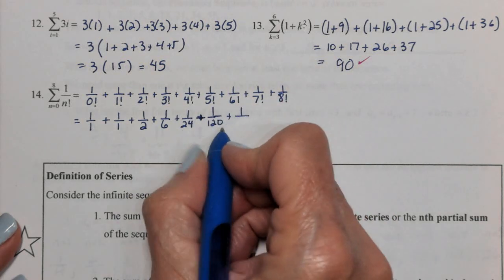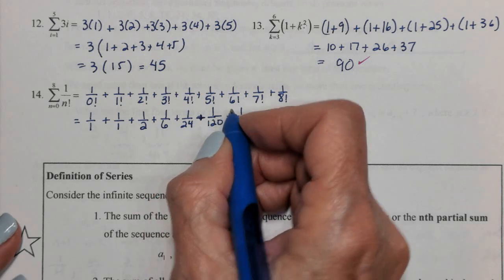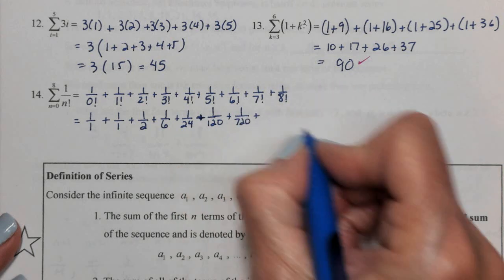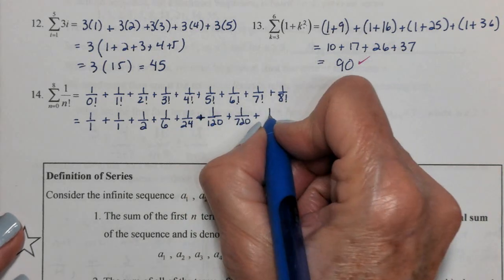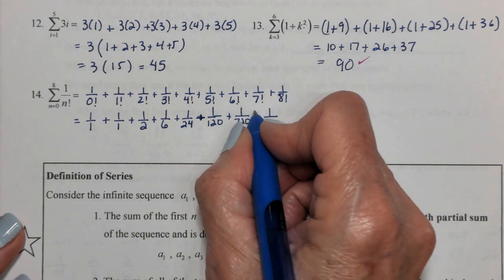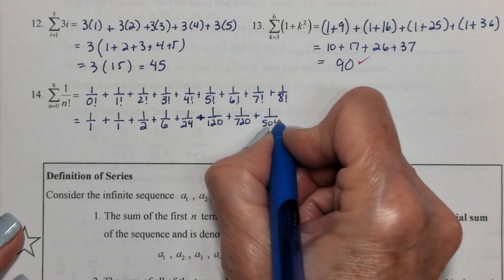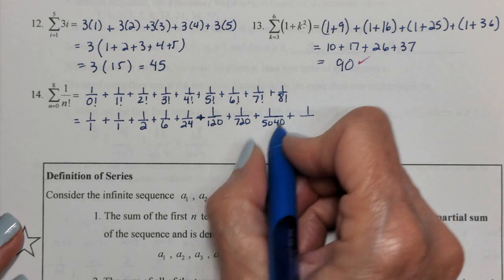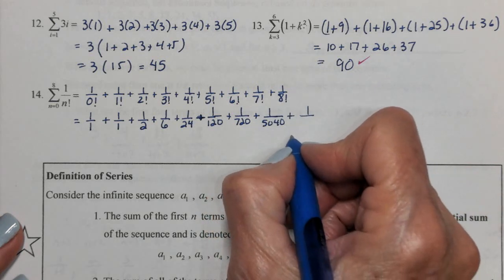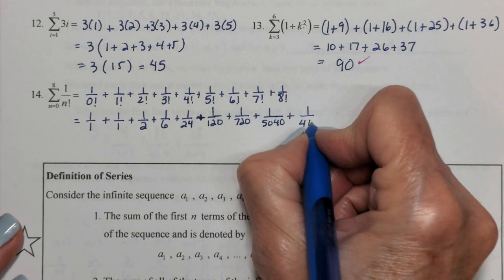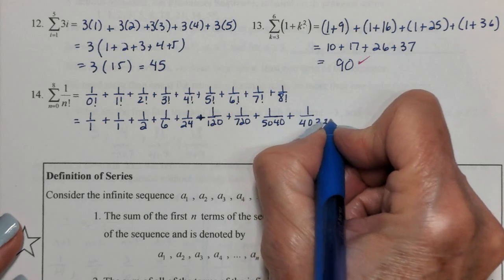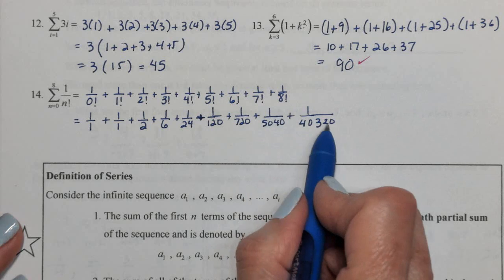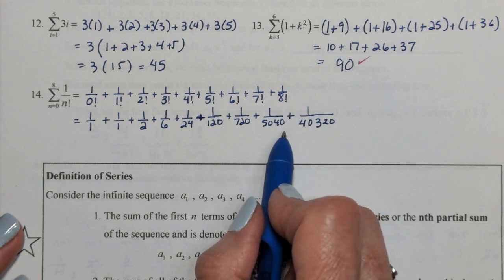6 factorial, if I multiply 120 by 6, I get 720. That's 6 factorial. If I multiply 720 by 7, I get 5040. That is 7 factorial. If I multiply 5040 times 8, I get 40,320. Look how big factorials get very quickly, right?